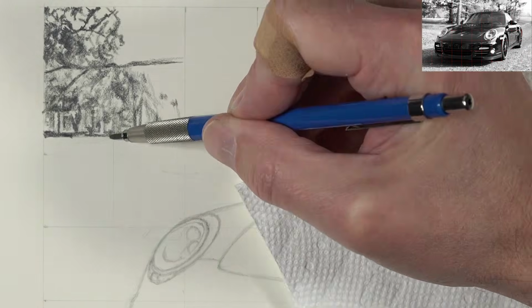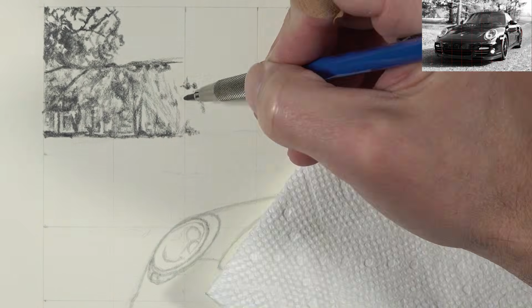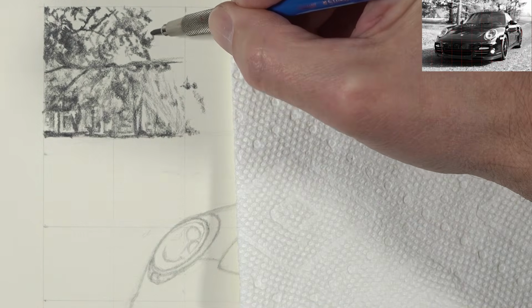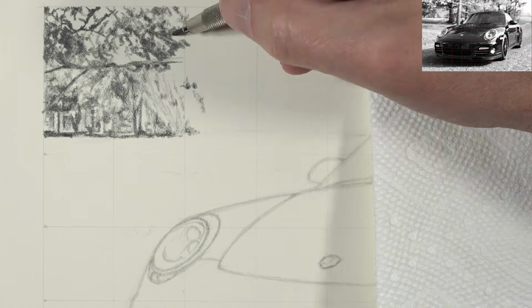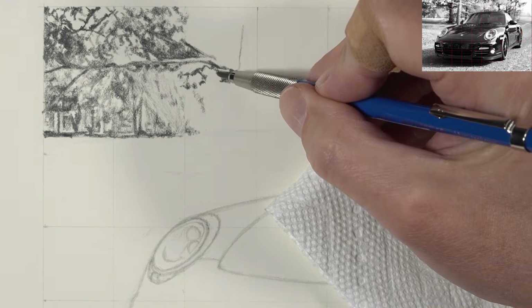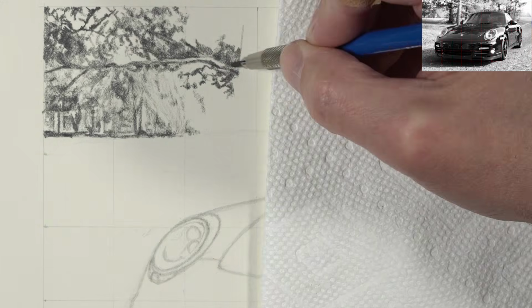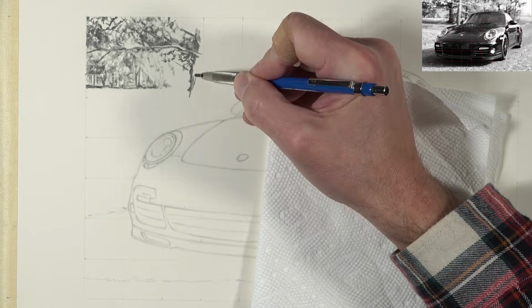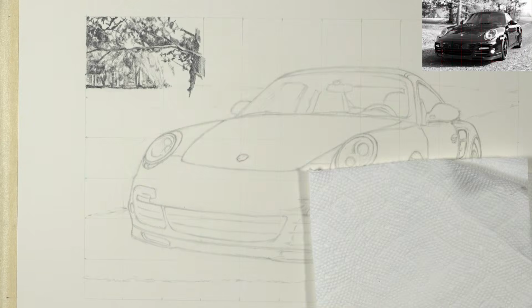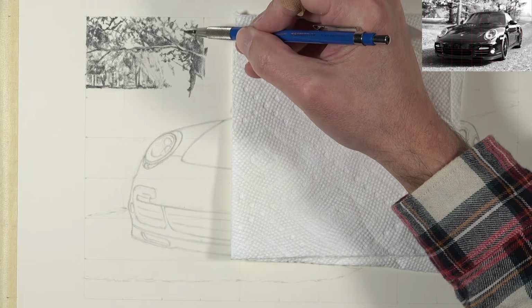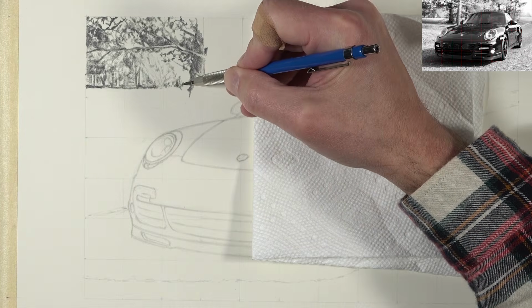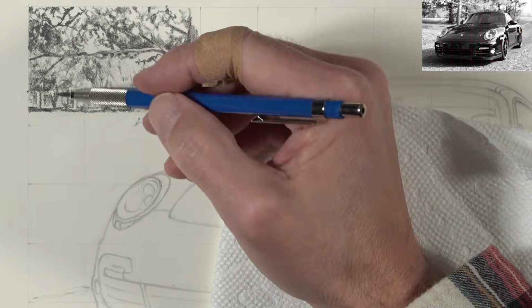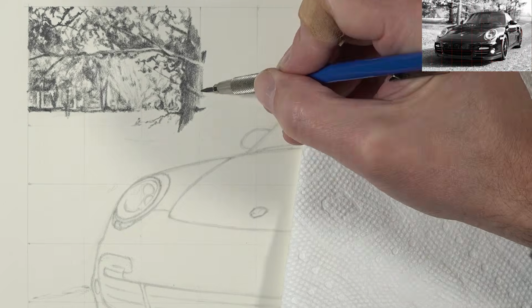Now, it may seem obvious the reason why I'm doing this, but I'm trying to make sure that I don't smear any graphite applications that I already have in place since I'm right-handed. The palm of your hand definitely can creep in and destroy areas that you have worked so hard on during the drawing process. So it's always a good idea to think about how you're going to approach the drawing. Now, this is different depending on the medium that I'm using, but in this particular case, of course, I'm using graphite, and graphite can smear if you're not careful.